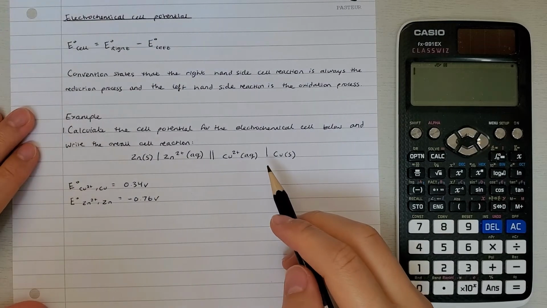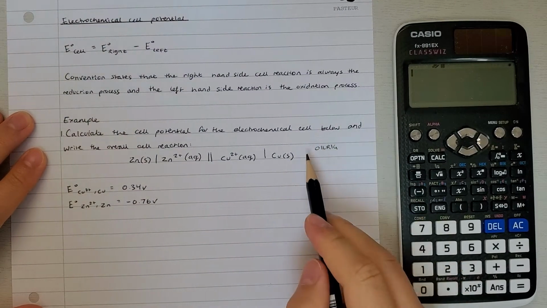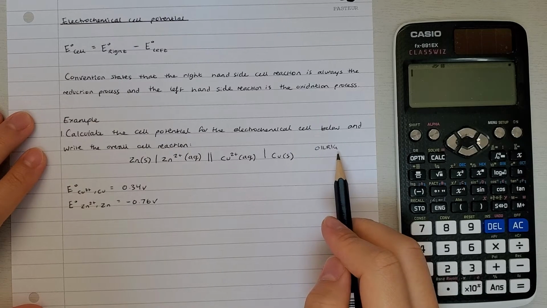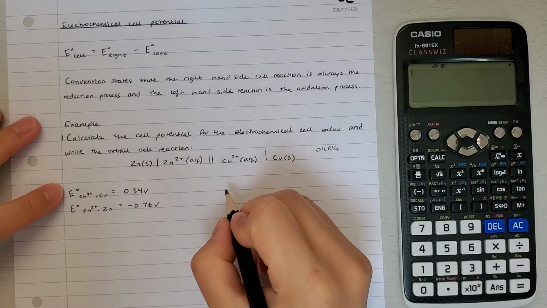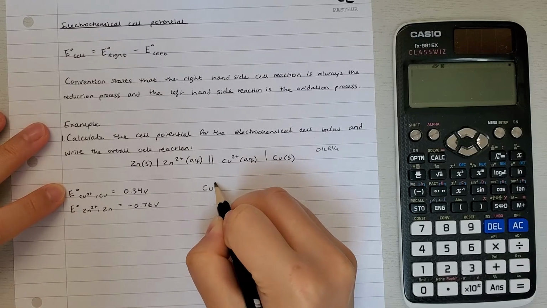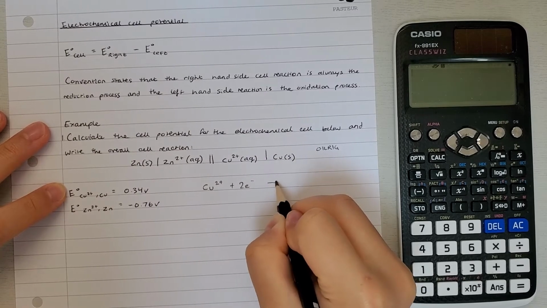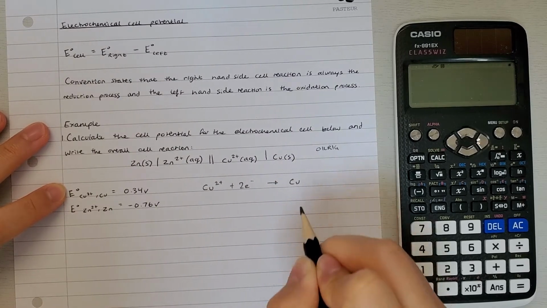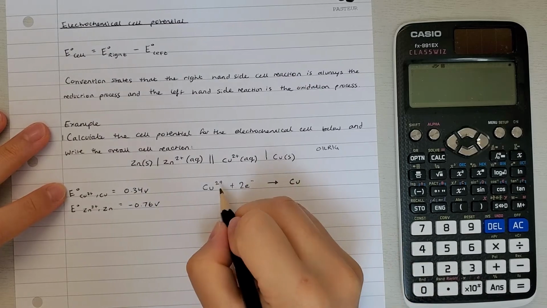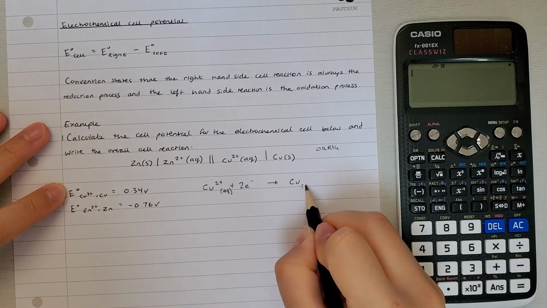As I mentioned before, OIL RIG, oxidation is loss, reduction is gain of electrons. So we know that the equation for copper gaining electrons will look something like this. And of course we have the state symbols.